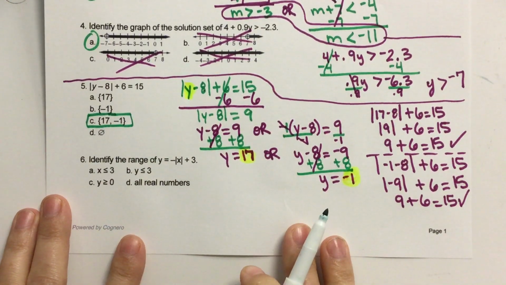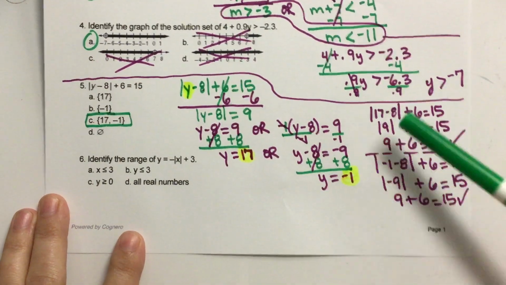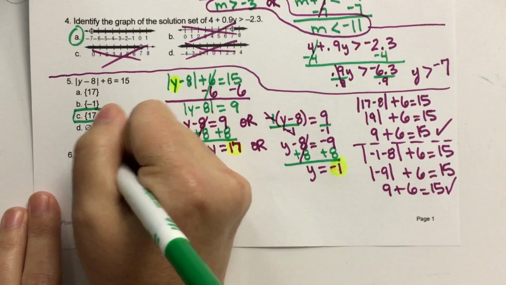But you do have to check them, because if only one of them worked, it would have either been A or B. And if neither of them gave you a true statement, then it would have been no solution.